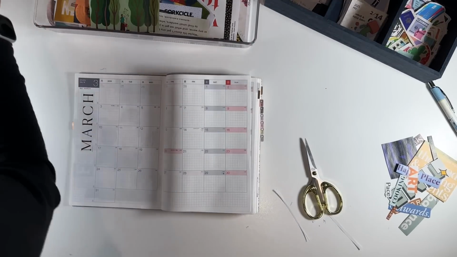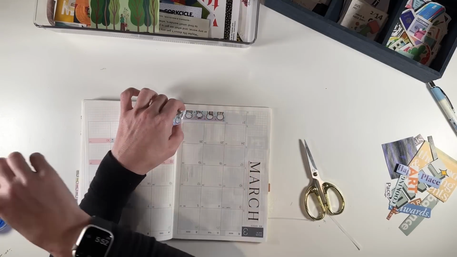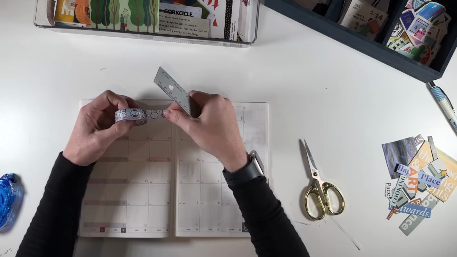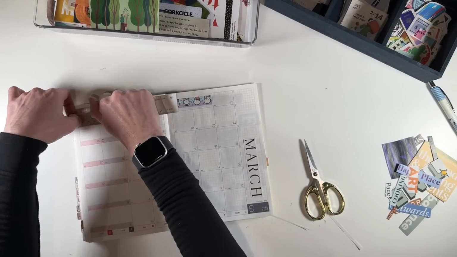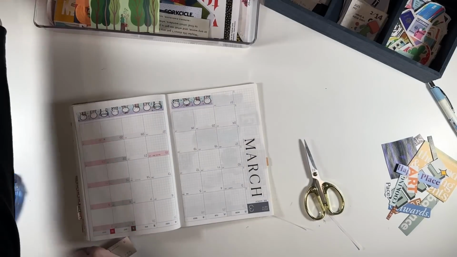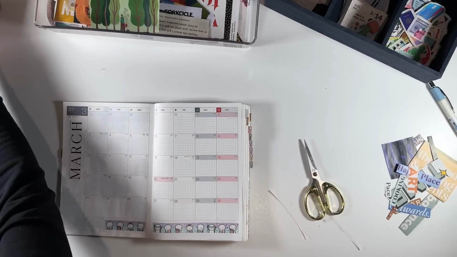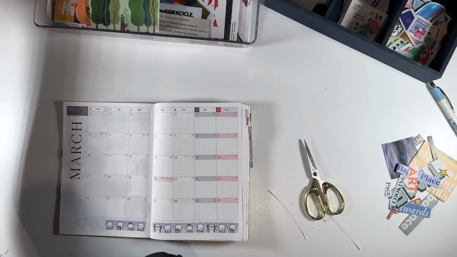Hopefully that makes sense. I had cut this word March out of a magazine a long time ago, probably last March, and never used it. So I decided to use that as my title here on my monthly spread. So I switched off of my vision board and I'm working on the monthly calendar, setting this up. I just do a little bit of setup here and I put this together as the month goes on, but I wanted to add some washi.